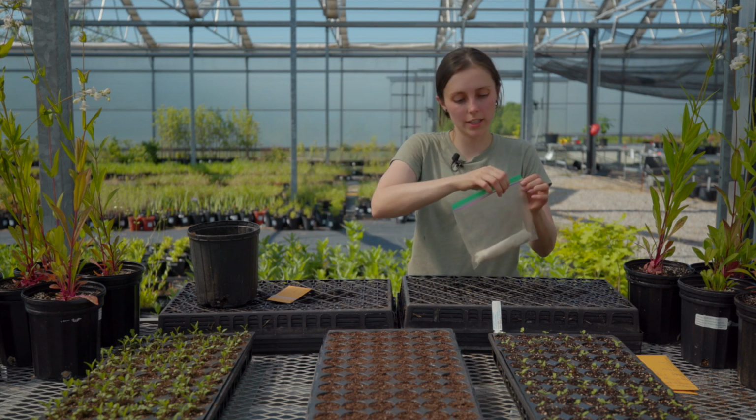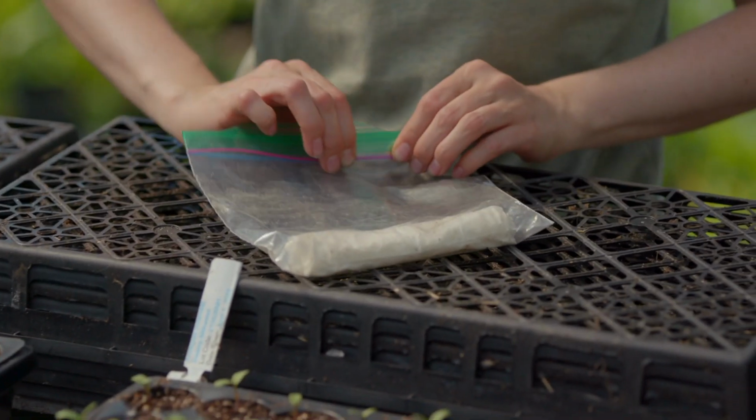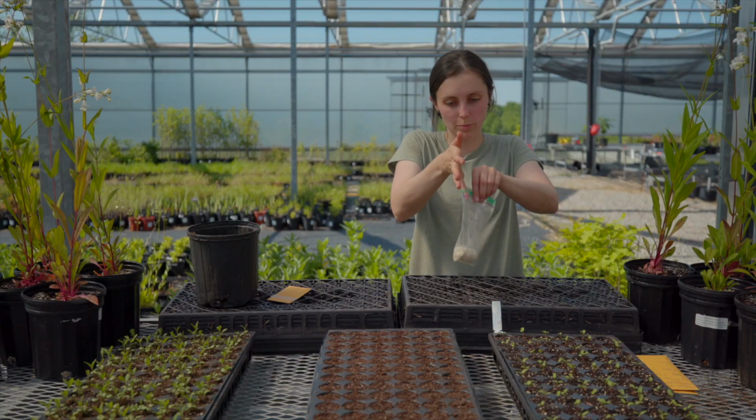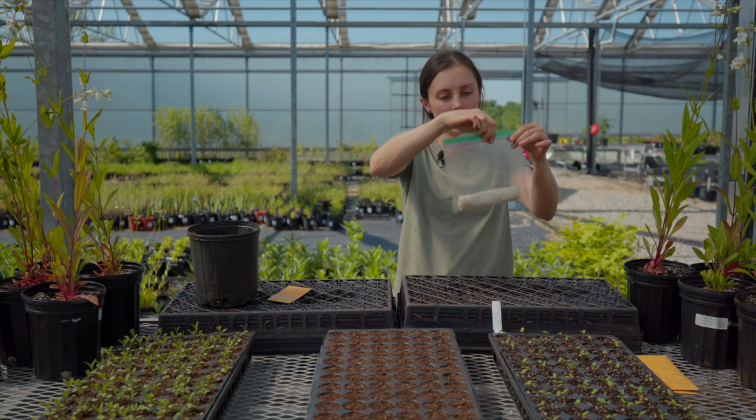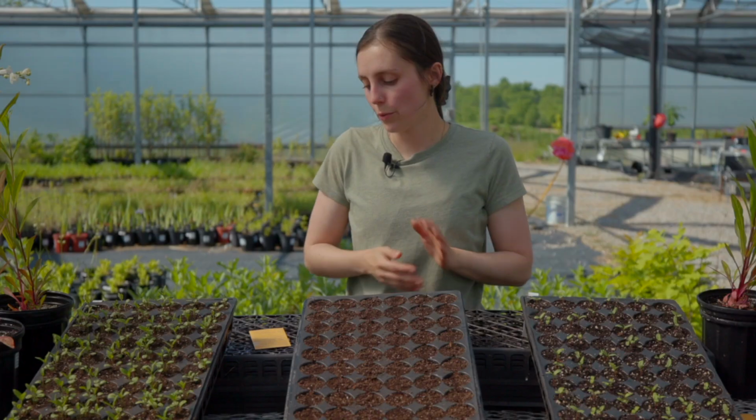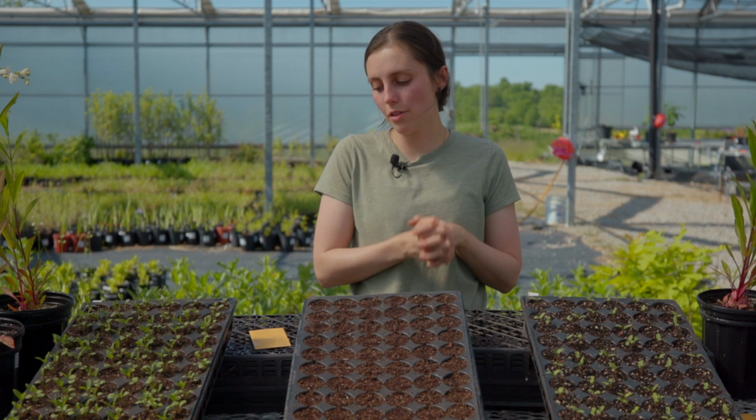And I put this in a baggie. Again, I'm going to seal it almost to the end, just leaving a small little space for my pinky finger like that. And this can go in the cooler. With any of those media, a good rule of thumb is to add about double the amount of media to the amount of seeds that you have.